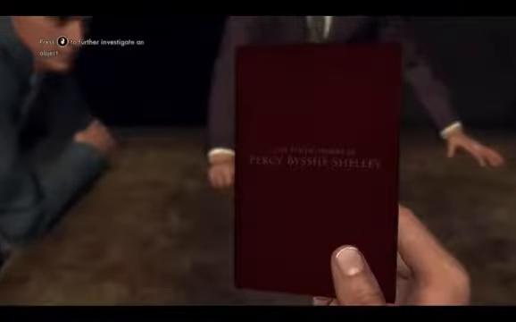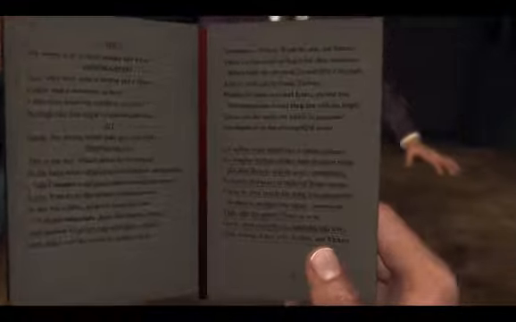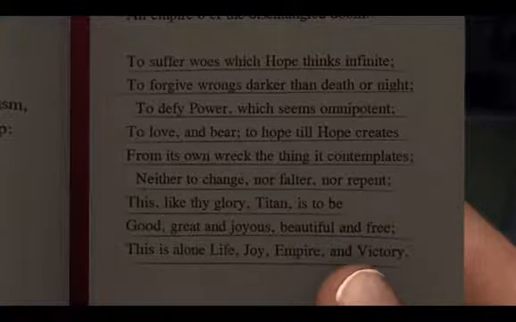The poetic works of Percy Bysshe Shelley. To suffer woes which hope thinks infinite, to forgive wrongs darker than death or night, to defy power which seems omnipotent, to love and bear, to hope till hope creates from its own wreck the thing it contemplates, neither to change nor falter nor repent. This, like thy glory, Titan, is to be good, great and joyous, beautiful and free. This is alone life, joy, empire and victory.